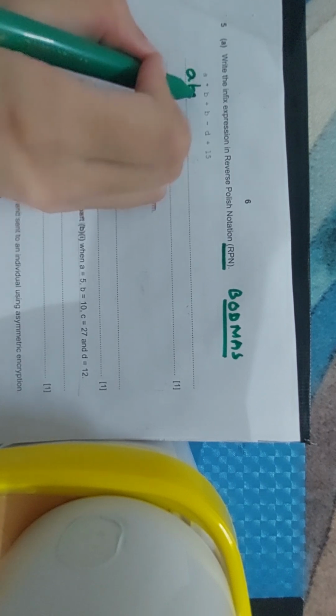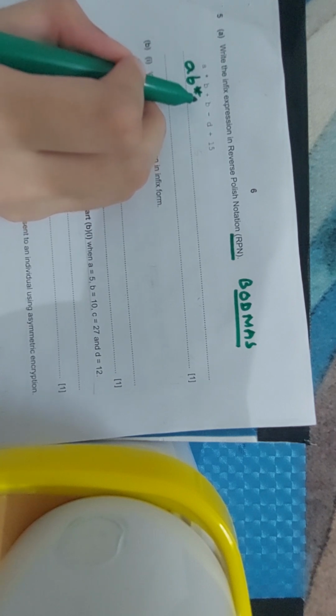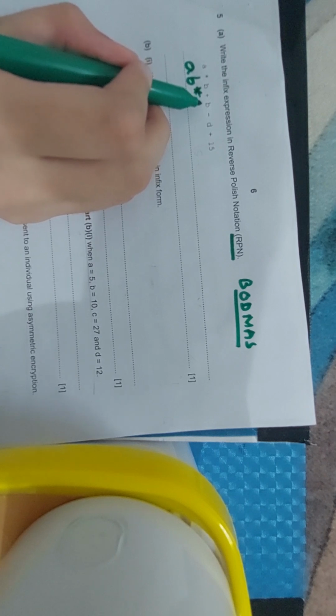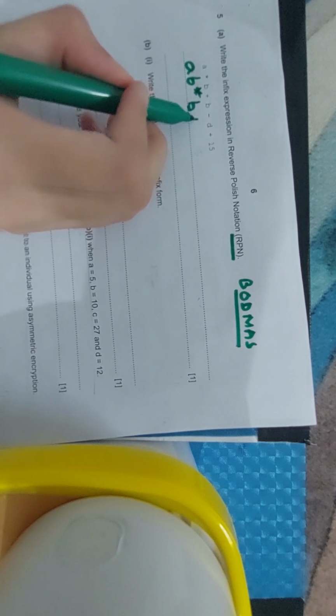left to right. Okay, so we're going to start with A, B, and then multiply. Then since addition and subtraction have the same priority level, we do AB multiplied, and then this thing is added with B. So we can simply write B and then plus.